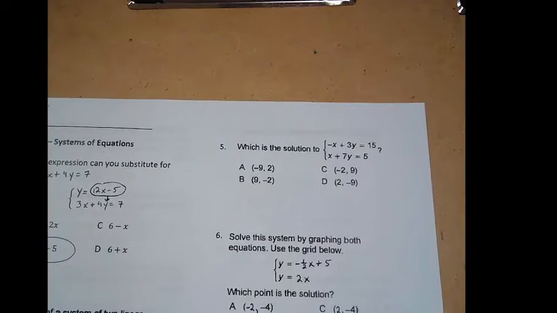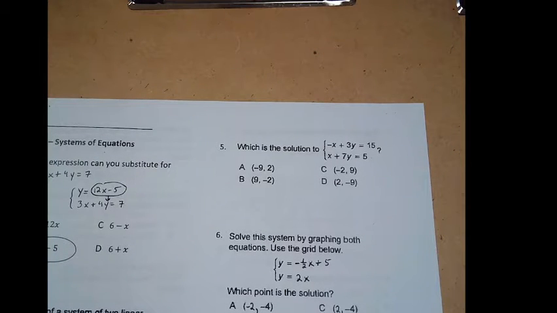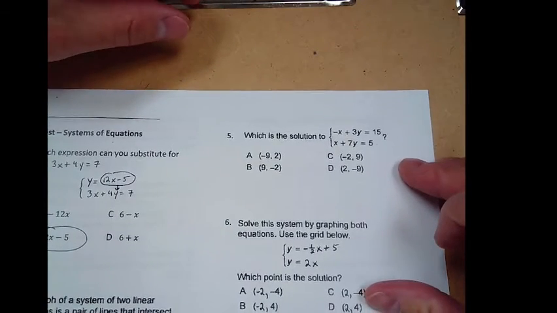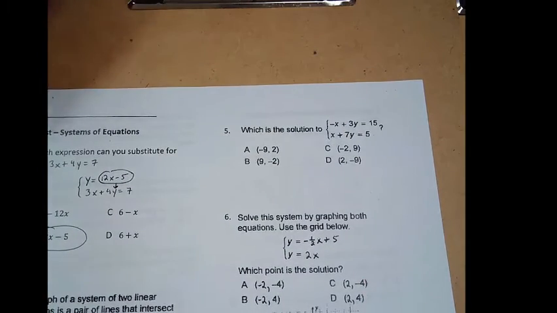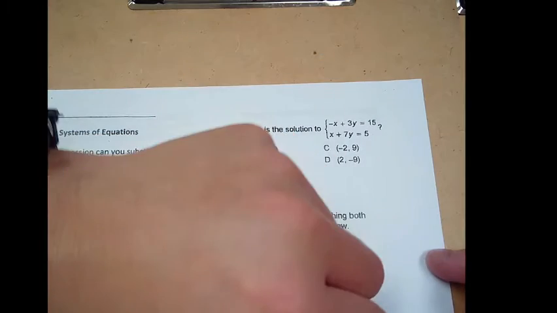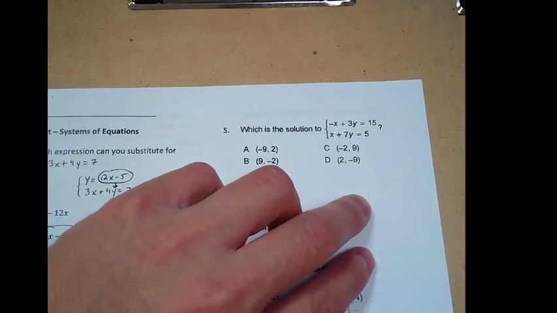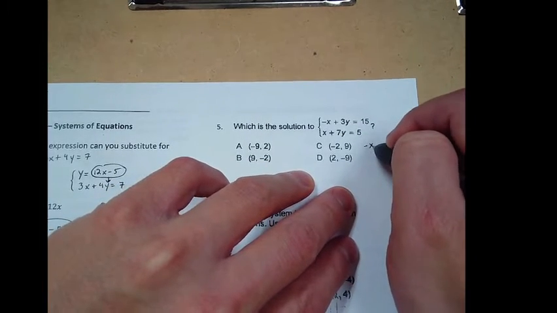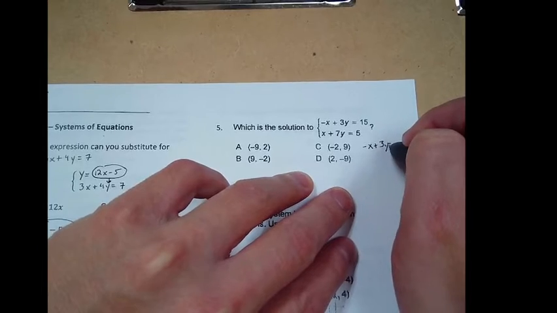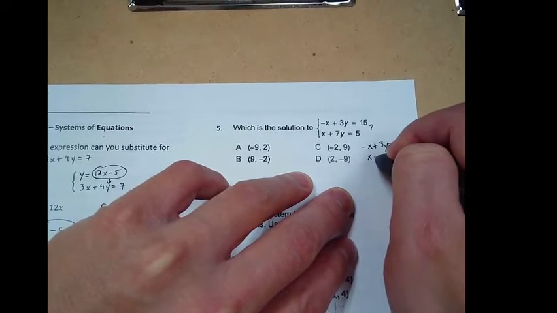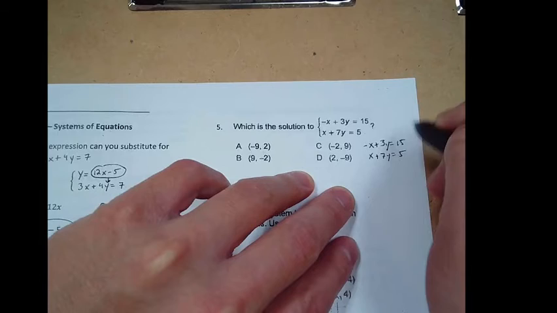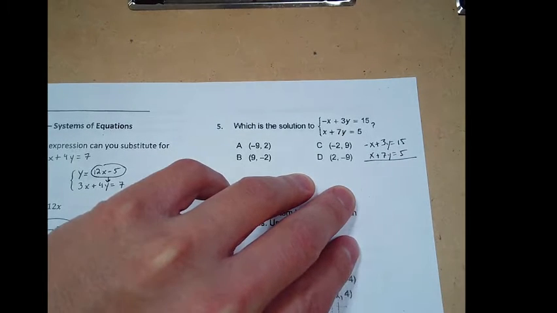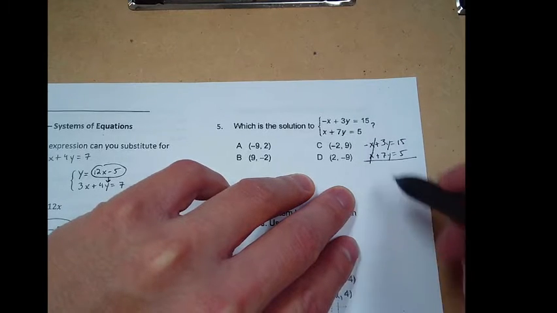Number 5. All right, so I could do number 5 like I did number 3, and plug in the options and see which one works. This one, though, is kind of set up for elimination, so I'm going to copy it over here. Negative x plus 3y equals 15, x plus 7y equals 5. Looks like the x's are opposites. They have the same coefficient, opposite sign, right? So I can eliminate those.